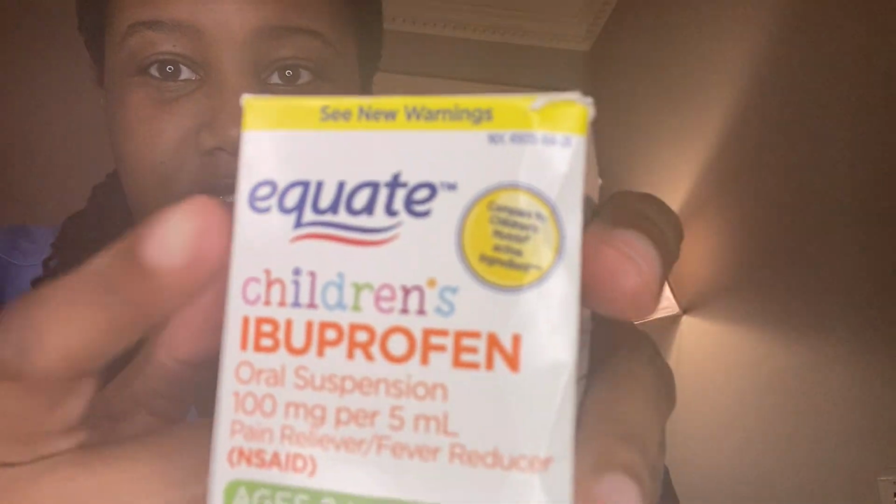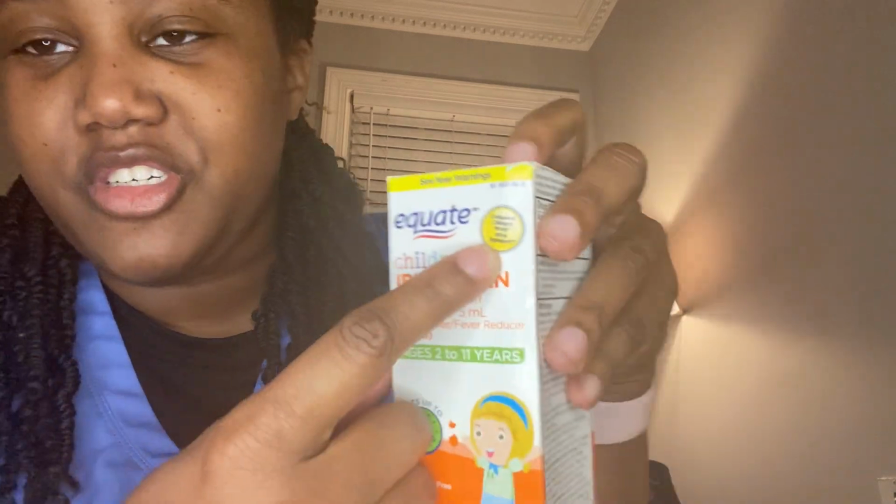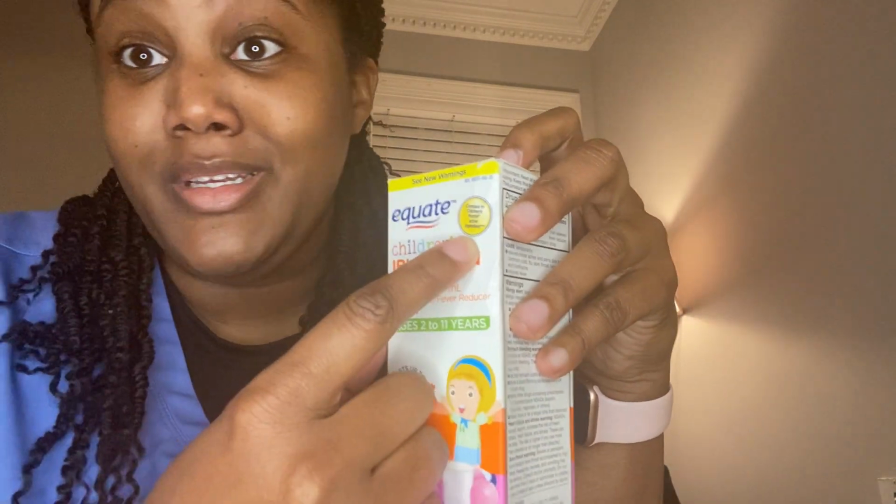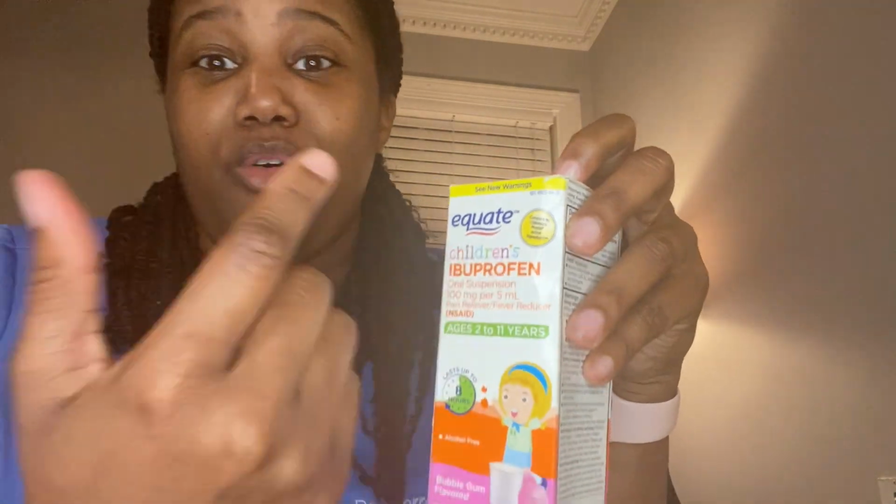And then the next most common one, ibuprofen. So again, like I was saying, they'll say basically this is compared to children's Motrin active ingredient. All you need is that active ingredient. So Motrin is ibuprofen, okay? So Motrin is the name brand, ibuprofen is the off brand.